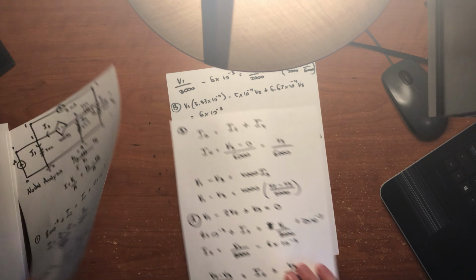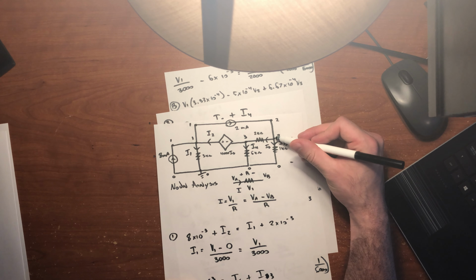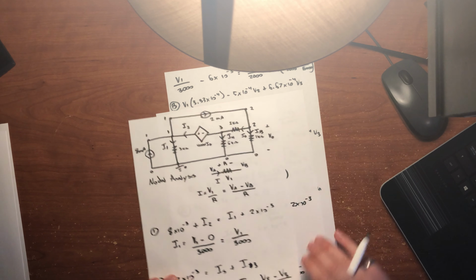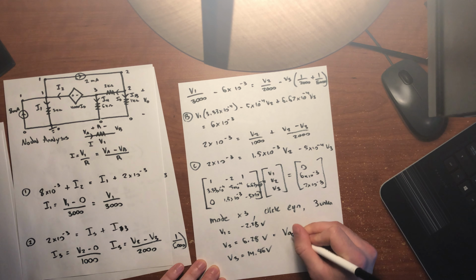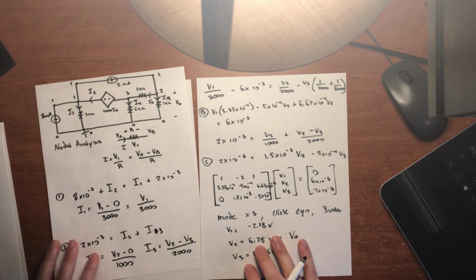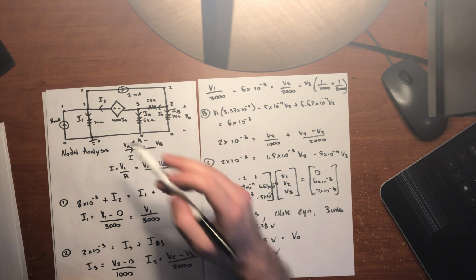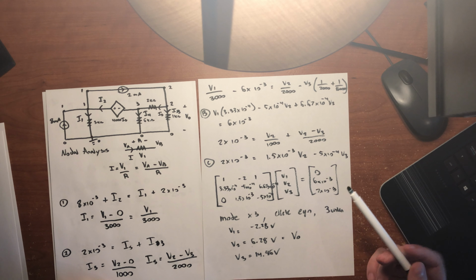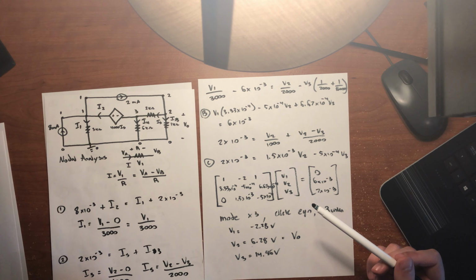For this equation, we want to solve what V naught is. V naught is actually just V2 minus the ground, which is actually V2. So V2 is equal to V naught, and V naught is equal to 6.28 volts. So this is just a simple analysis of finding the nodes in a circuit that looks like this, using nodal analysis. Nodal analysis uses KCL, and we're able to find the voltage of each node by doing that. Awesome, thank you.